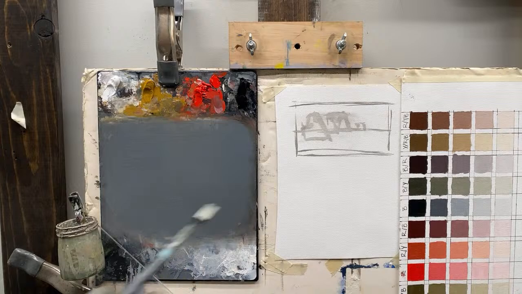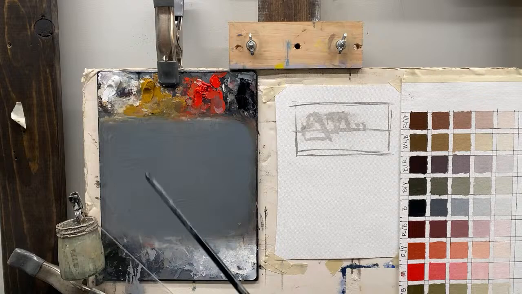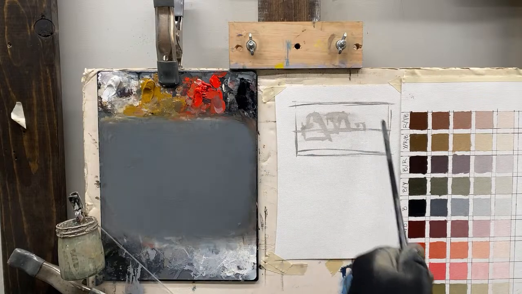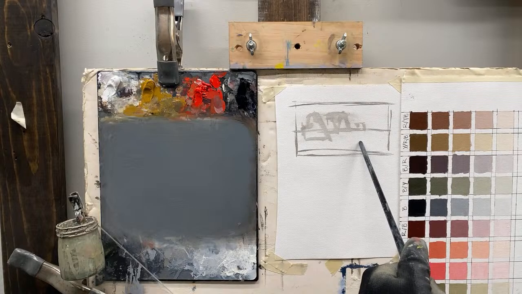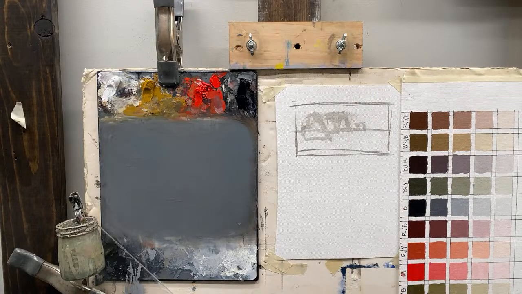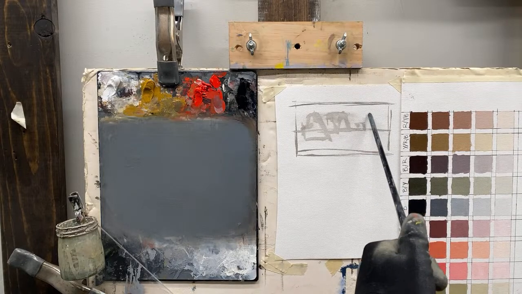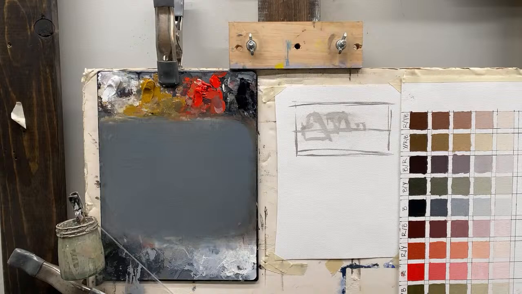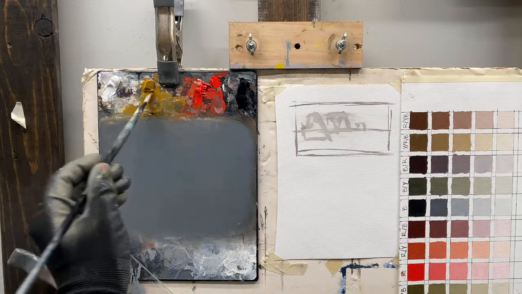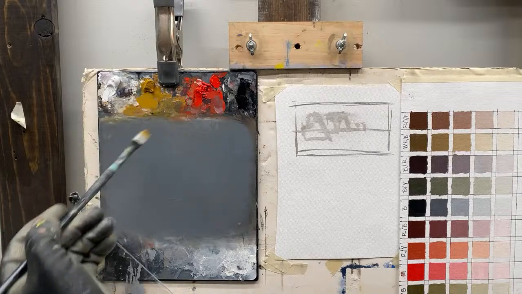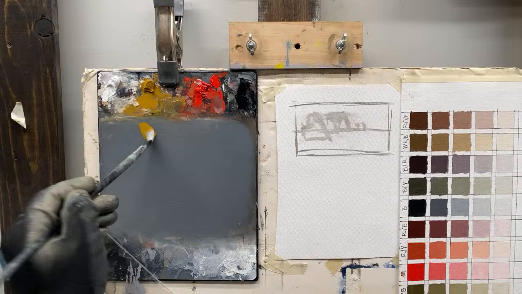And now we can start to think about where those values are related to each other. So again, we're going to think about values first, and then temperature on top of that, color on top of that. I'm seeing a pretty narrow value range, or at least the sky feels darker than a sky typically does, and maybe that's just the reference image. But I'm going to do this one with the open palette. So I'm not pre-mixing. I'm just going to jump into it and try to find my way.